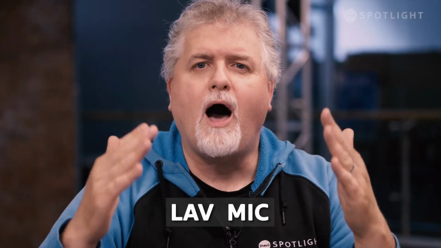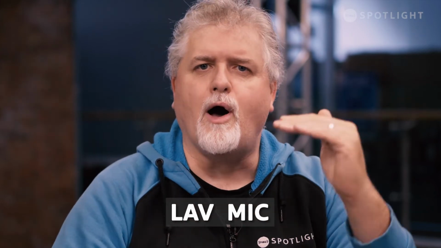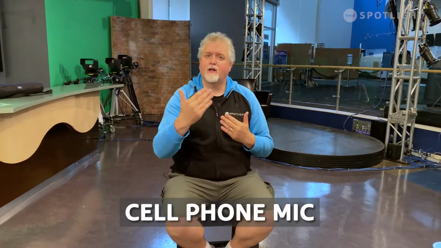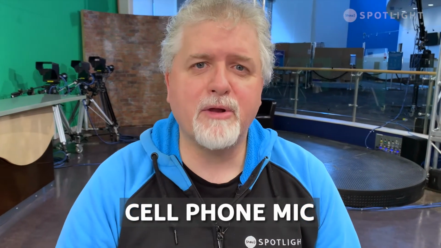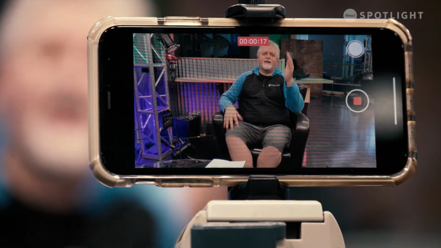Like the auto iris function in the camera, which sets the exposure, audio is recorded with an auto audio level. To fix this issue, move the camera closer to the subject. Close to the camera, close to the microphone. The closer you get, the better your audio will be. Proximity. All right, everyone, last tip of the day.